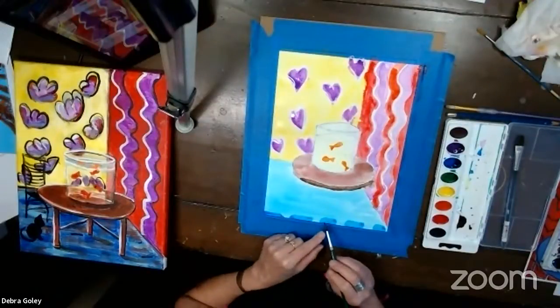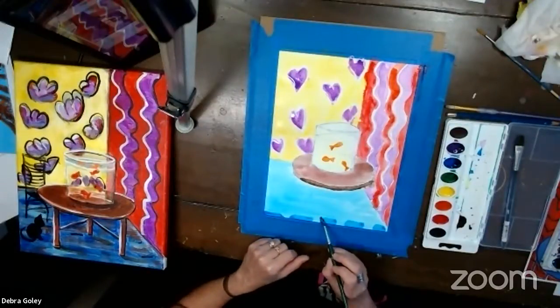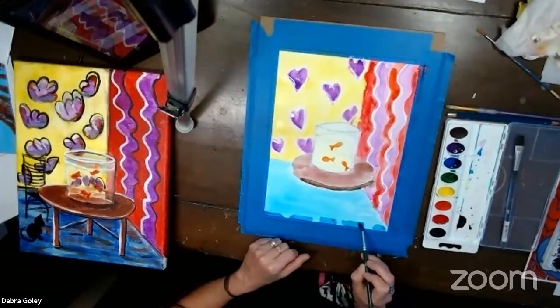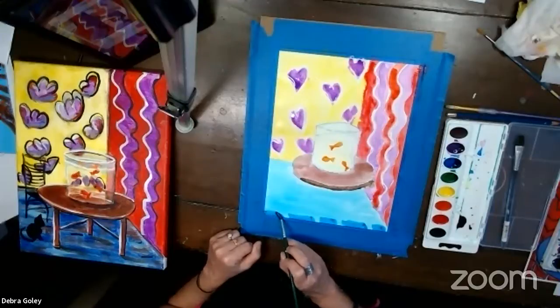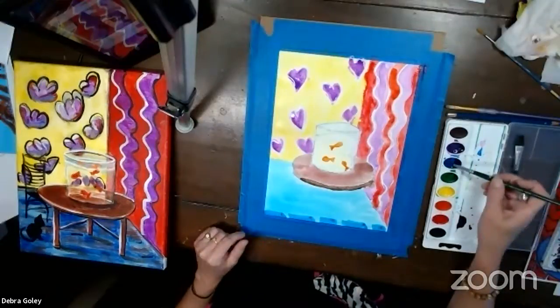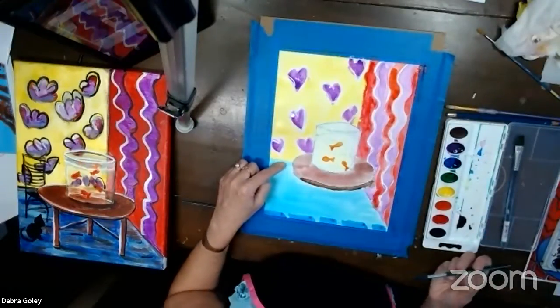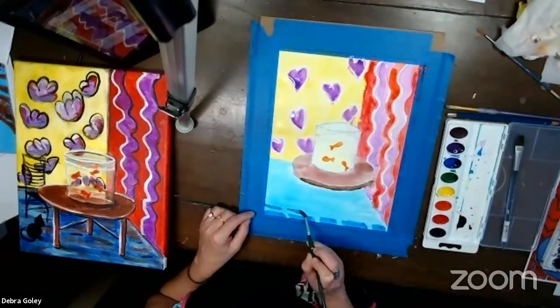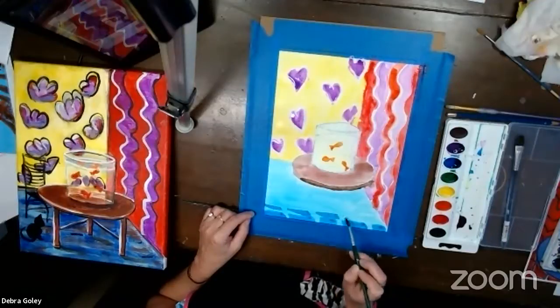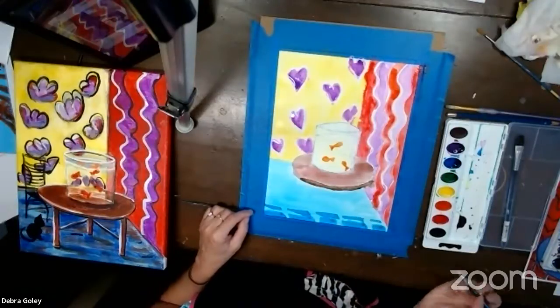I'm using the fat end of my brush. I'm pushing down a little bit harder to create this nice rectangle shape. As I get closer to the table, my rectangle shapes are going to get skinnier because it's further away. So you can see right now, they're getting a little bit skinnier.